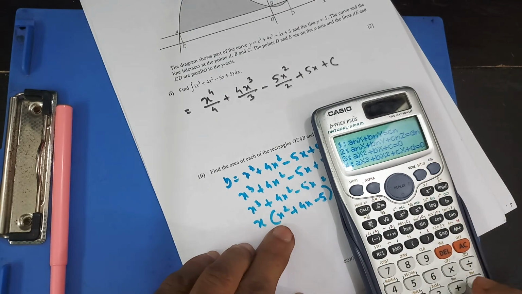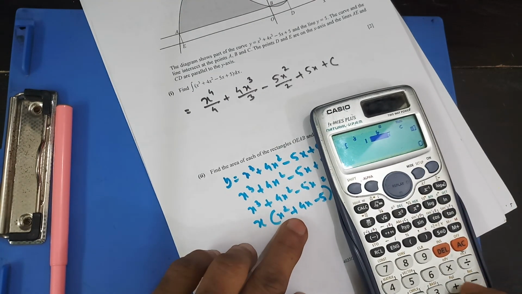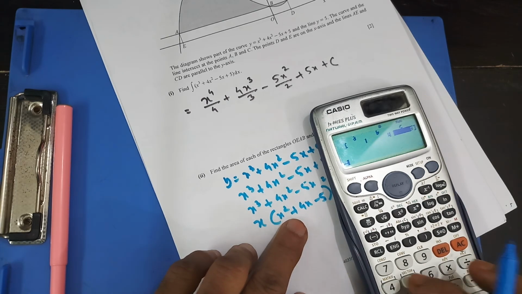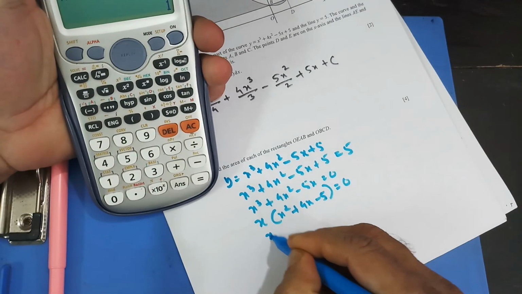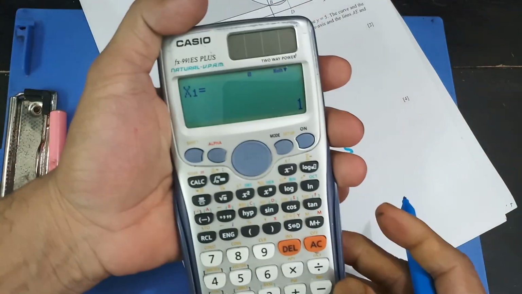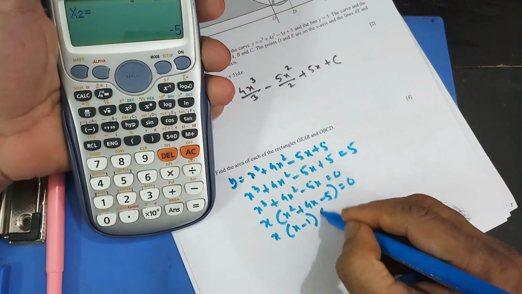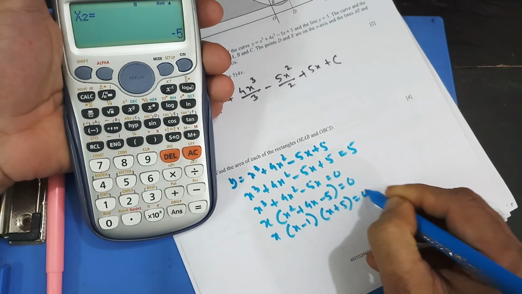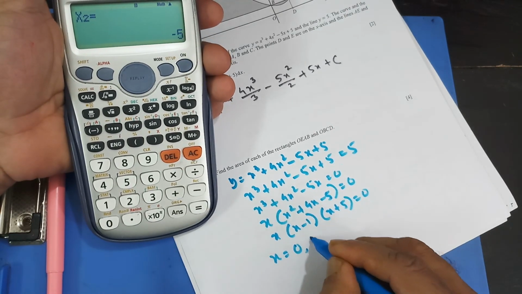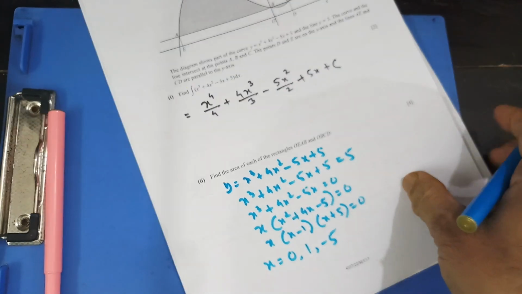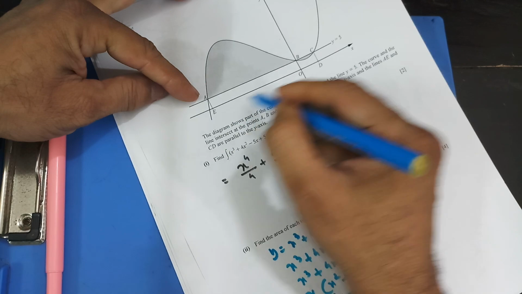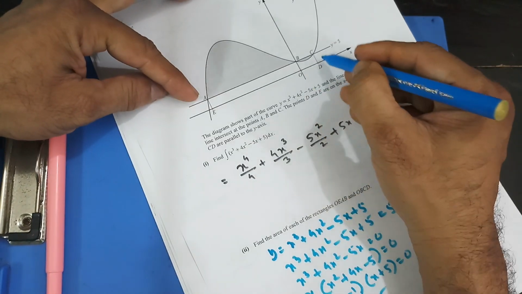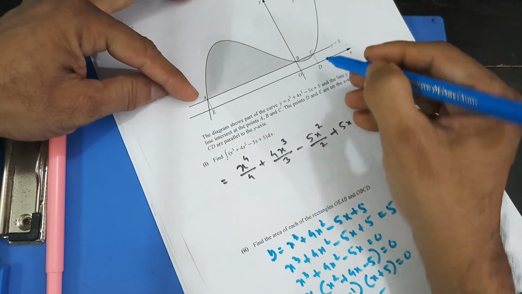Now, the equation is a quadratic. Now, x squared is 1, this is 4, this is minus 5. So x minus 1 and another one is minus 5, so therefore x plus 5 equal to 0. So x equal to 0, 1 and minus 5. So in this particular place, this is gonna be minus 5, that's gonna be 0, that's gonna be 1.